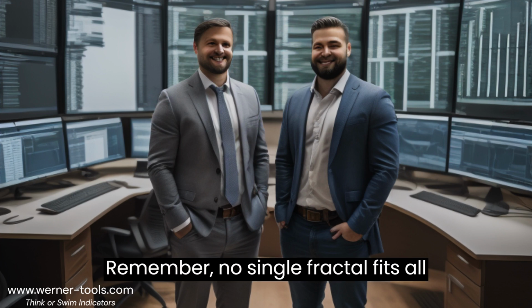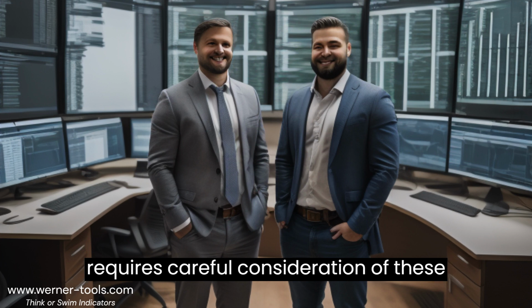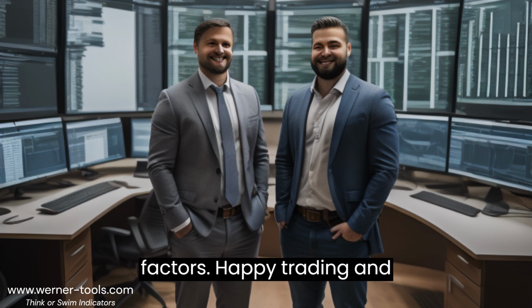Remember, no single fractal fits all scenarios, so finding the optimal match requires careful consideration of these factors.